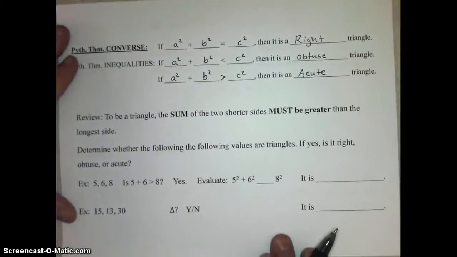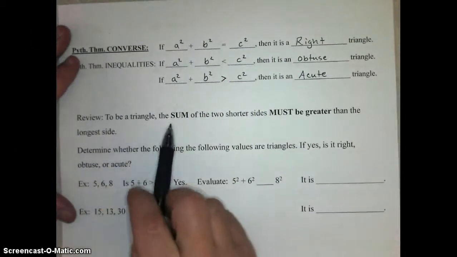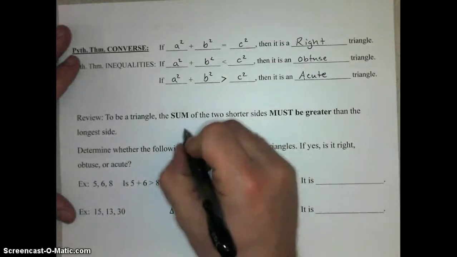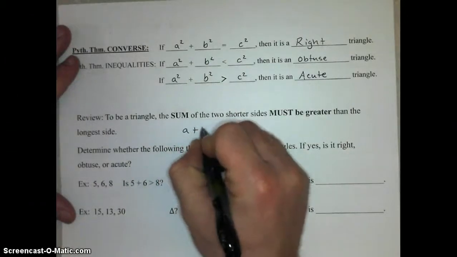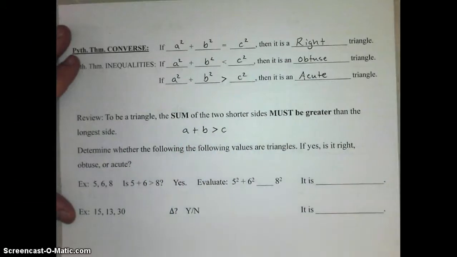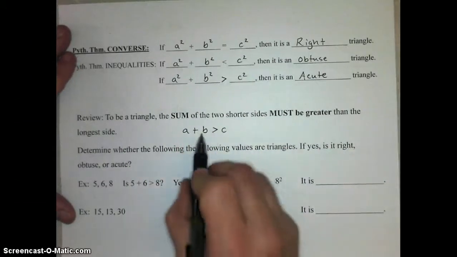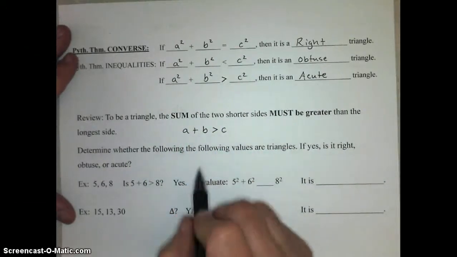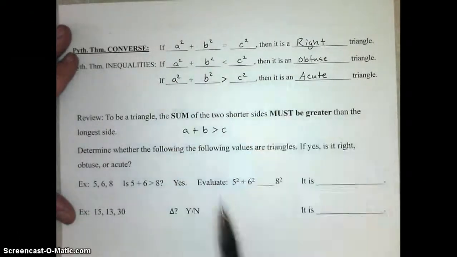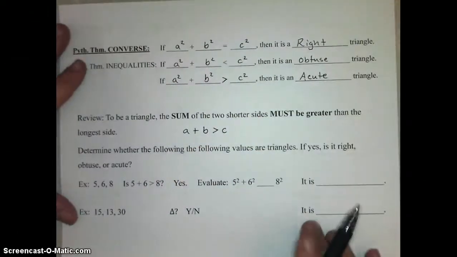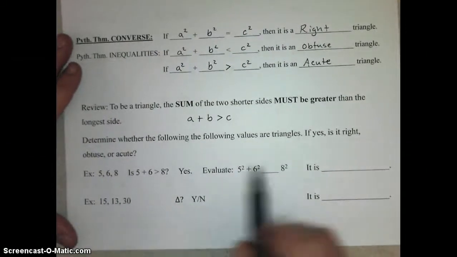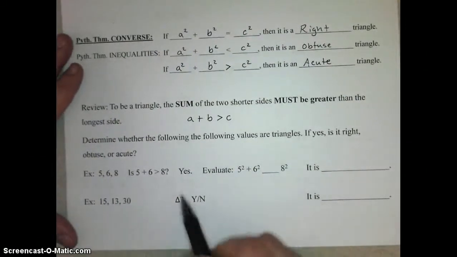Now remember, to be a triangle, the sum of the two shorter sides must be greater than the longest side. So here's what we check. We check a plus b to make sure it's greater than c, where c is the largest value. We check that to figure out if it's a triangle, yes or no. Then we can square those values and add them to see what kind of triangle it is. So we're going to determine whether the following values would form triangles. If yes, we need to write obtuse, acute, or right.